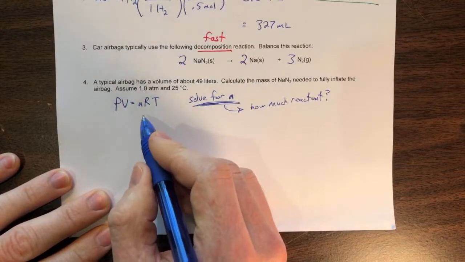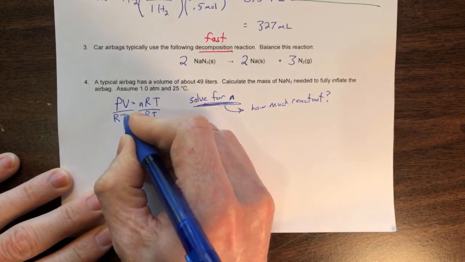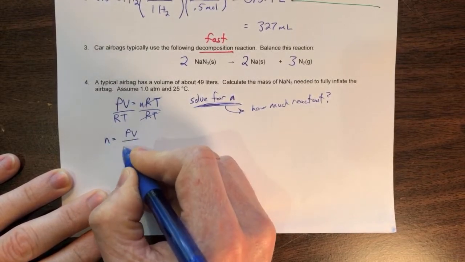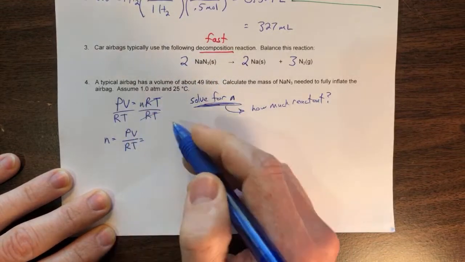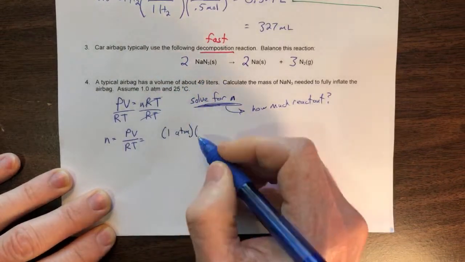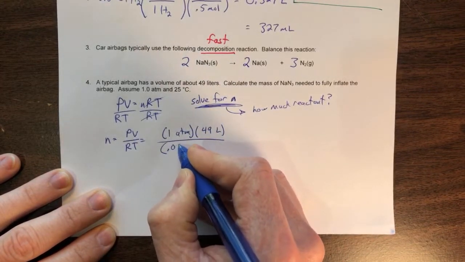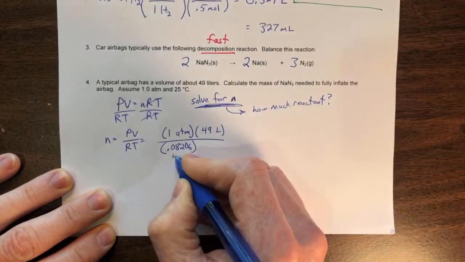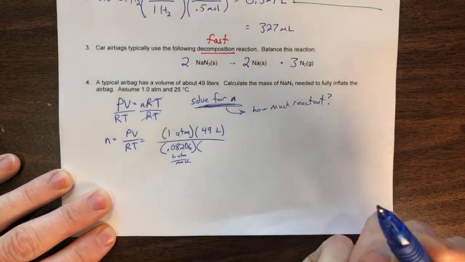All right, so let's go ahead and rearrange it. We can solve for N by dividing both sides by RT. That means RT over RT cancel, and so N is PV over RT. We can plug in some numbers. P is 1. Your V is 49 liters. Your R is always the same, 0.08206 liters atmospheres per mole Kelvin. And your T is, we said, assume 25 degrees Celsius.